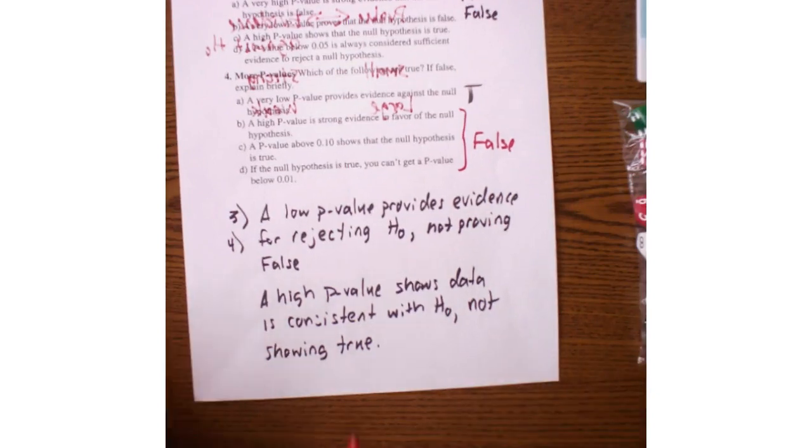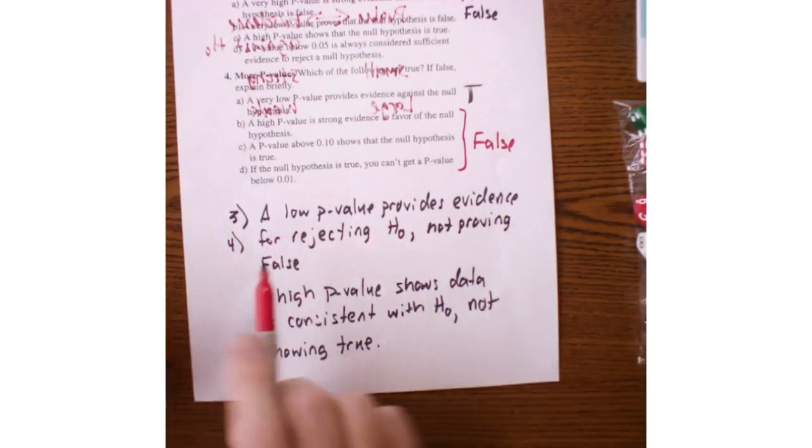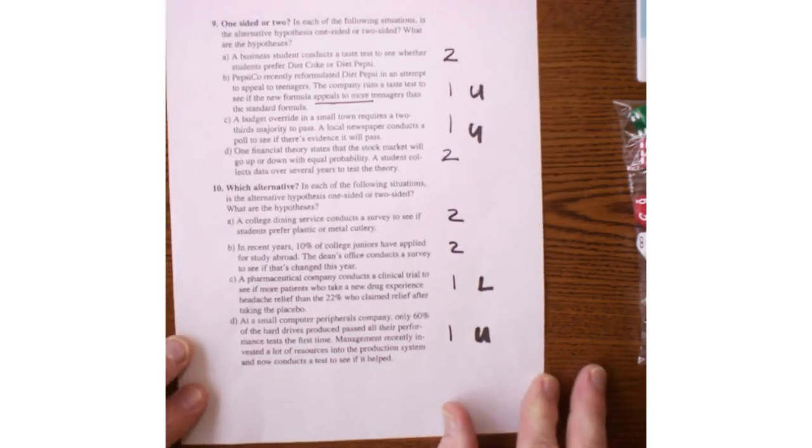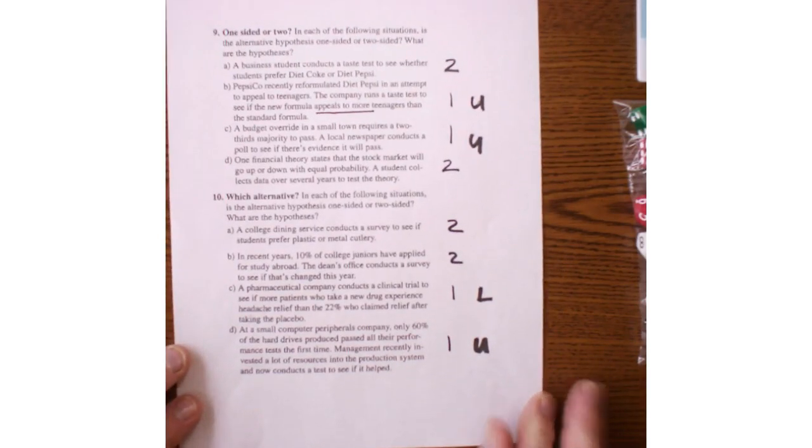So in terms of these questions over here on this side, again, a low p-value provides evidence for rejecting H0, but it doesn't necessarily mean that H0 is false. And a high p-value shows that the data is consistent with H0, but it doesn't mean that H0 is true. So again, a p-value is just all about evidence. Either I have strong evidence or I have weak evidence. Of course, you should be able to identify the one-sided tests and two-sided tests. If you want to pause the video and read those, you can see which ones are two tails and one tail, and whether they are upper or lower.